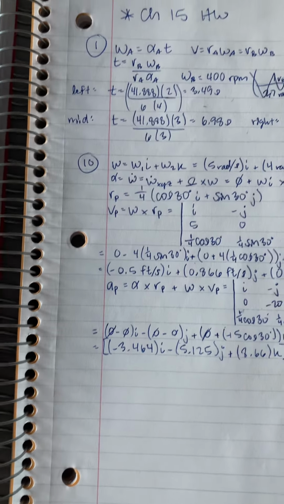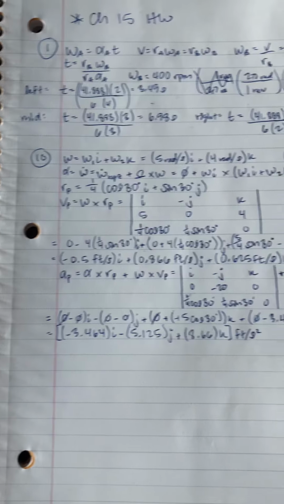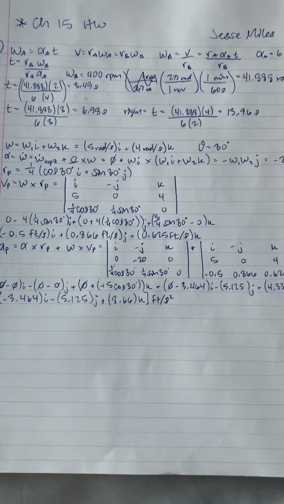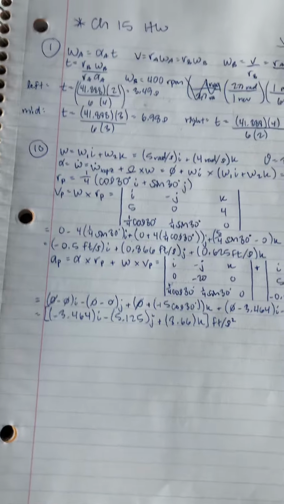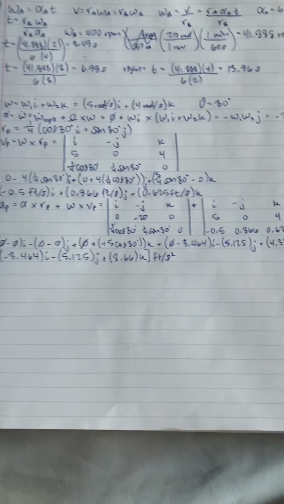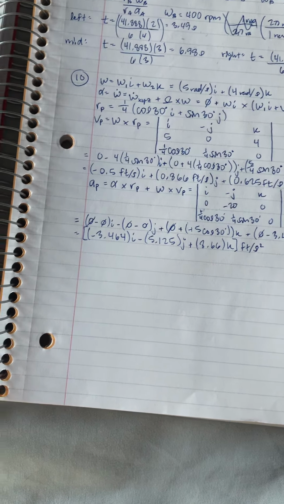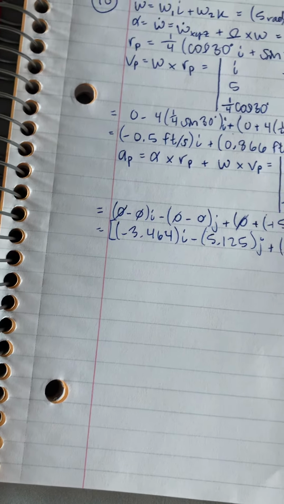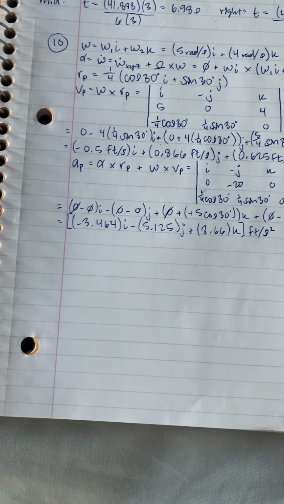Okay, next one, we had omega equal omega 1 i plus omega 2 k, and this was kind of fun. This reminded me of statics, because I seem to remember a lot of statics was doing cross products, so it was kind of fun to go back and do that. I haven't done cross products in a while, but you get through all of it here, and we find our acceleration of p, a sub p, and that was that vector, the i, j and k.